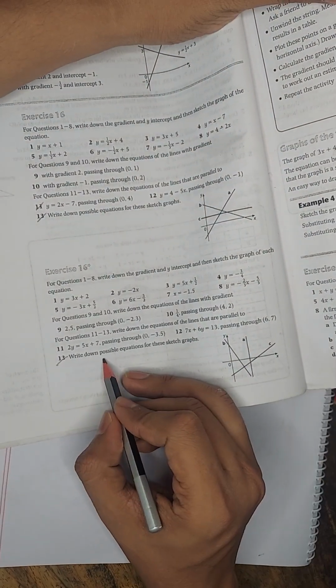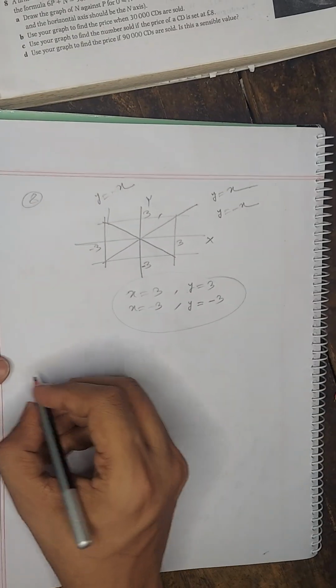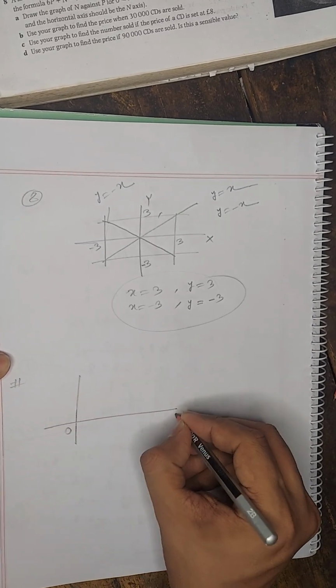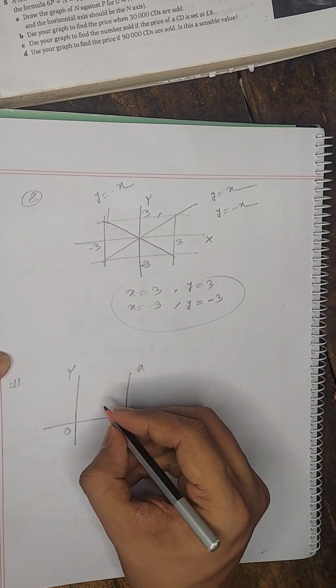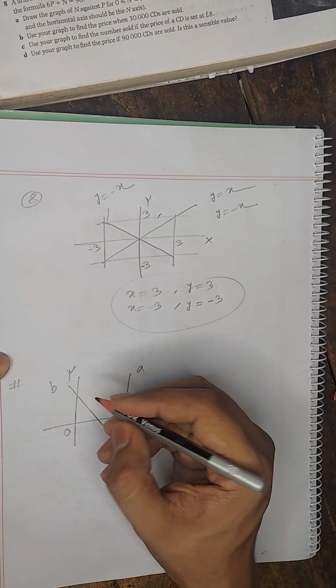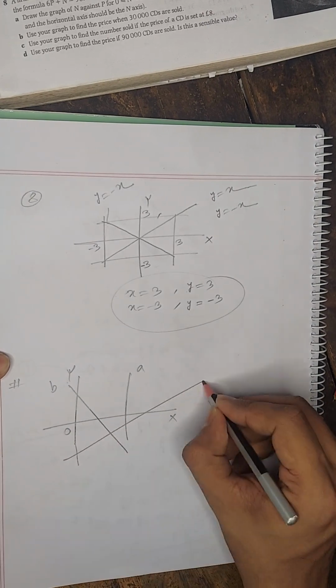Here we will write down the possible equations for these graphs. So our problem is, these are our axes. This is A, this is B, and this is C.